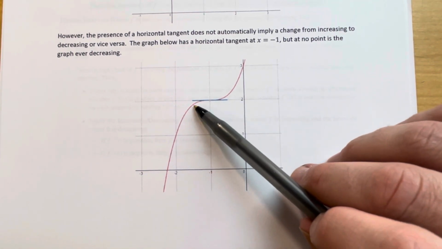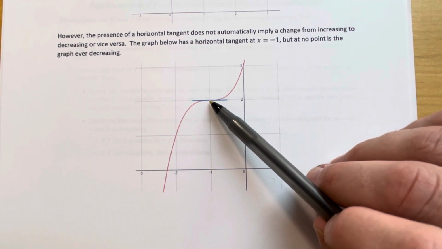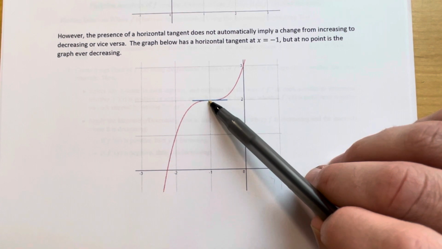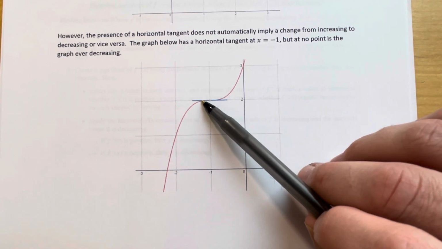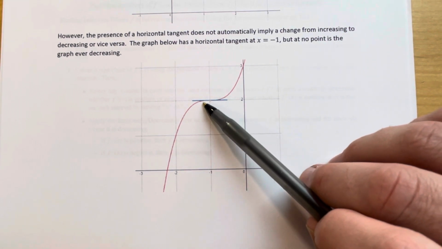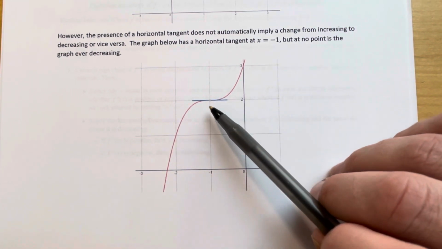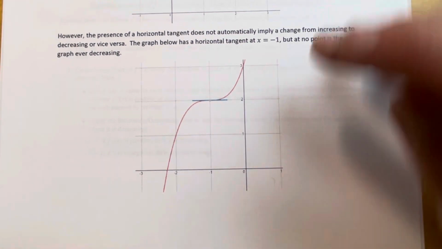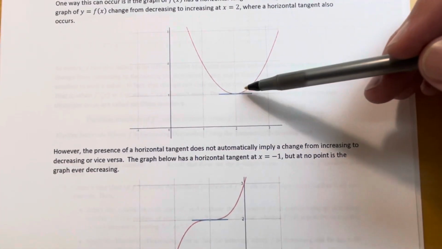And even though it's got a horizontal tangent, that point is neither a minimum nor a maximum, because for values on the graph that are near it, I have some that are smaller and some that are larger. Y-coordinates specifically are smaller over here, larger over here. So the horizontal tangent did not imply that there was a minimum or maximum value here, even though we ended up with one over here.